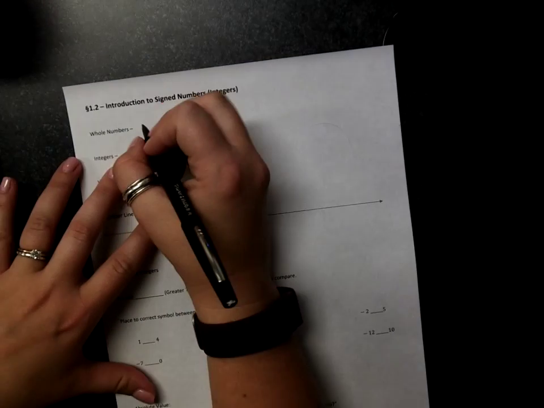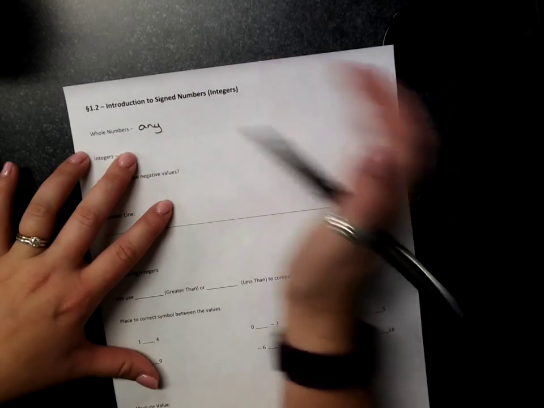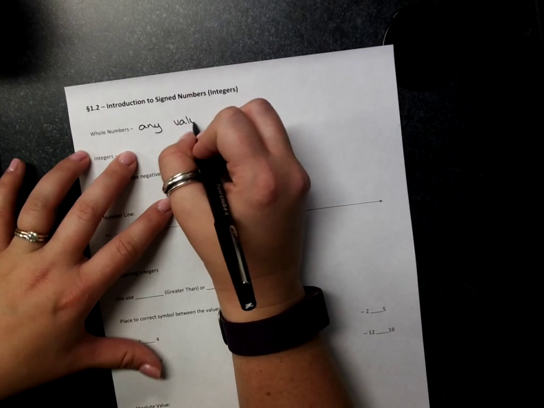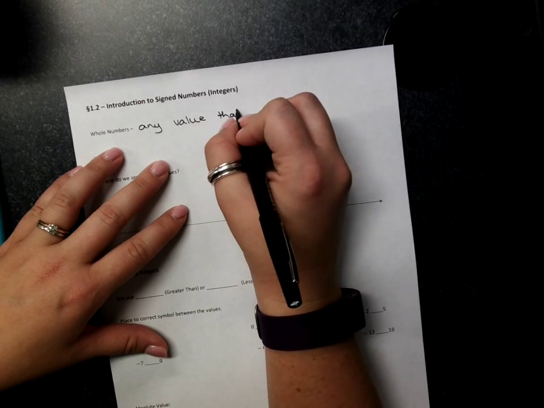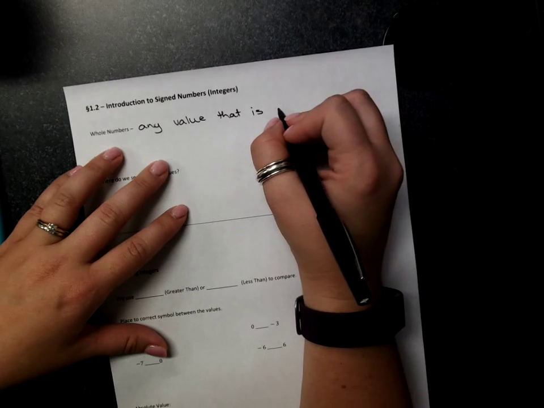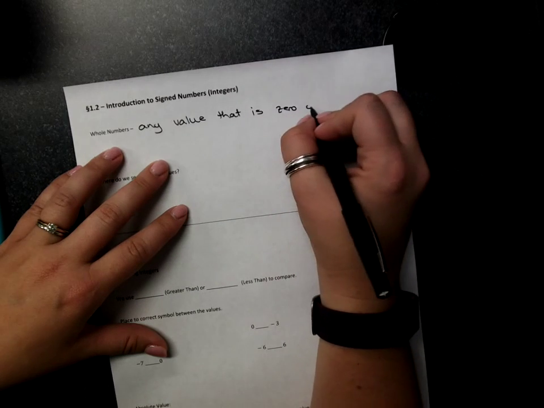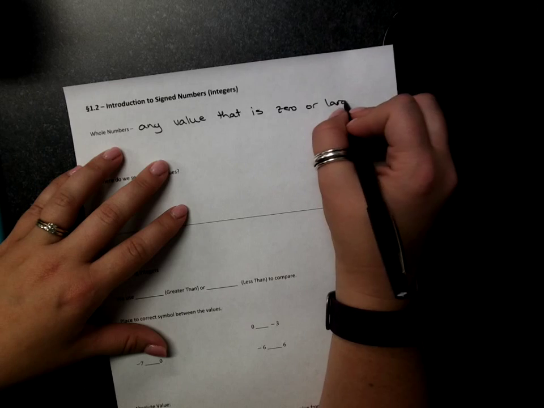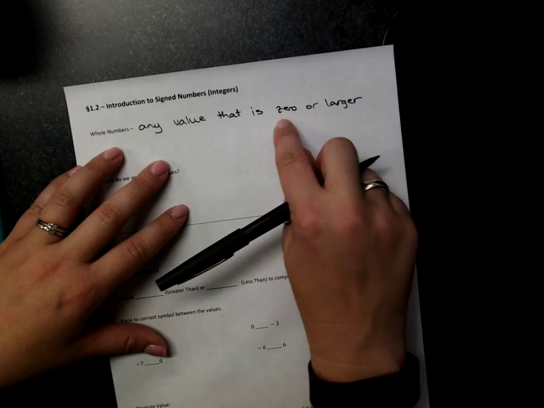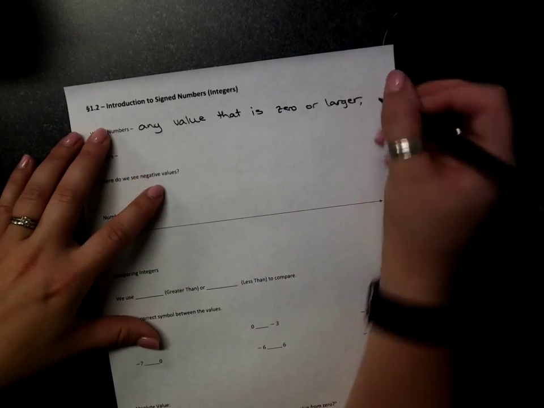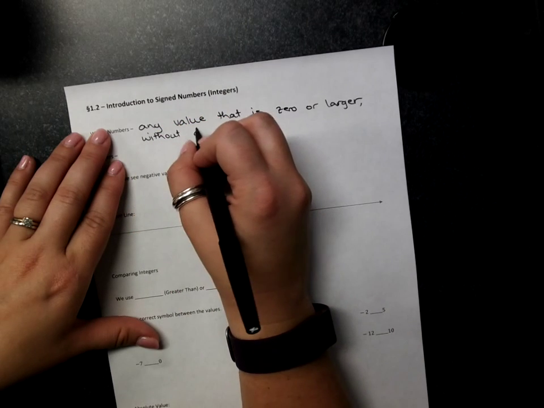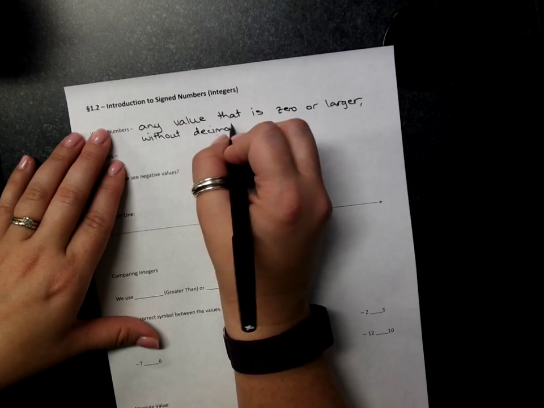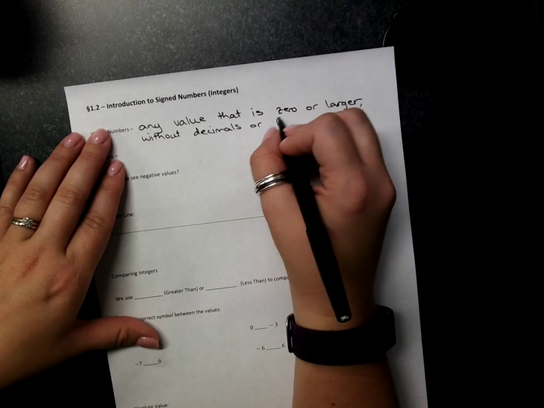So a whole number is any value that is 0 or larger, so including 0, without decimals or fractions.